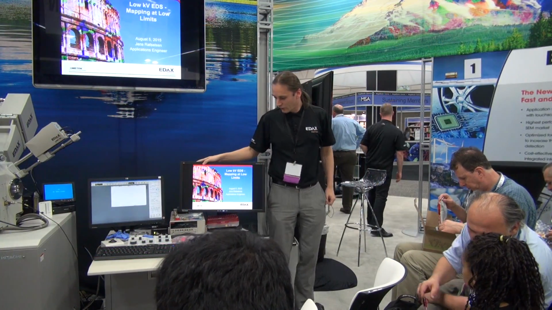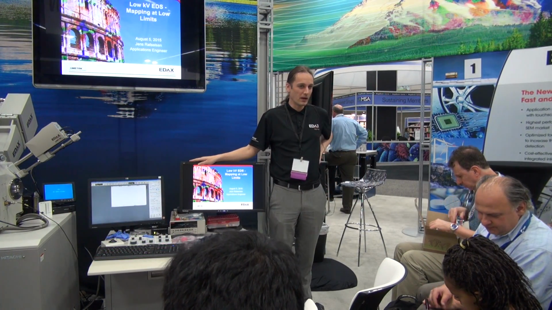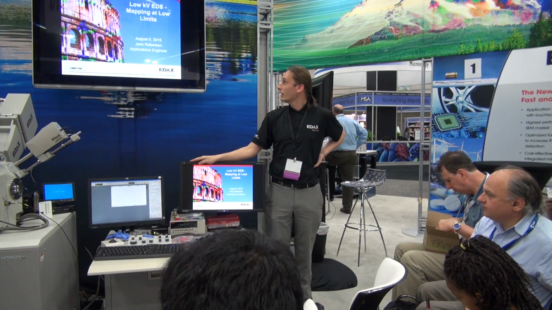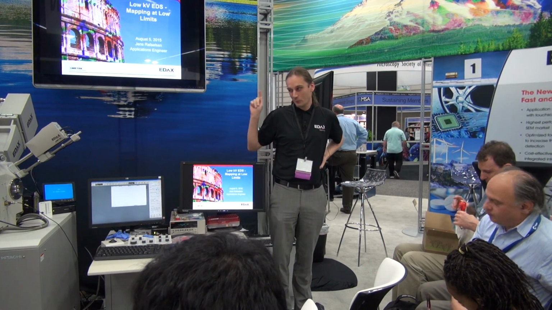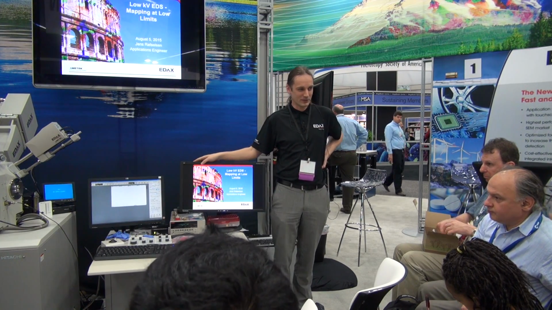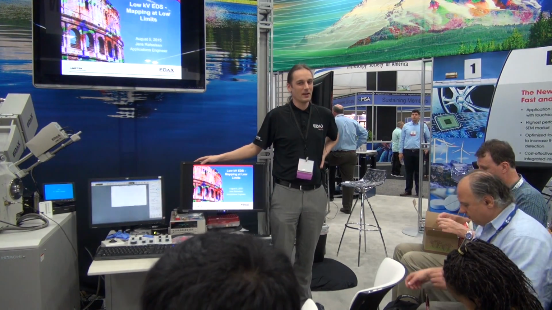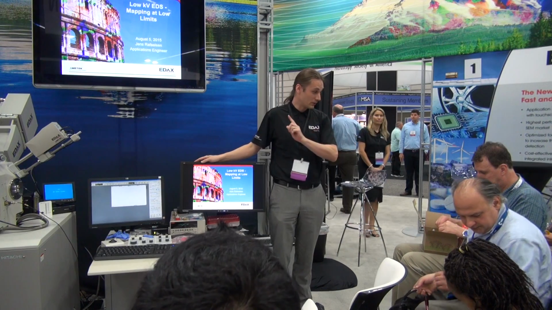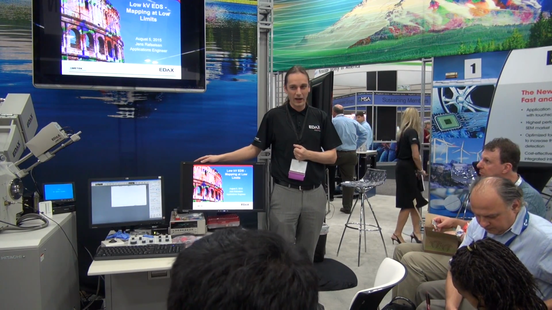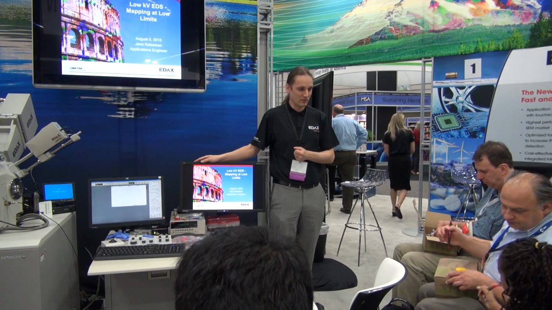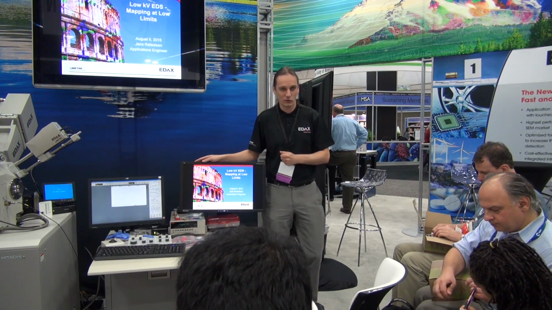Okay, so I'll be talking a little bit about low kV EDS and mapping. Low kV, we can do that on this microscope, that's not an issue. Mapping at low kV is going to be an issue with this microscope, as I'll explain a little bit about why low kV mapping and tungsten filament microscopes don't mix so well.